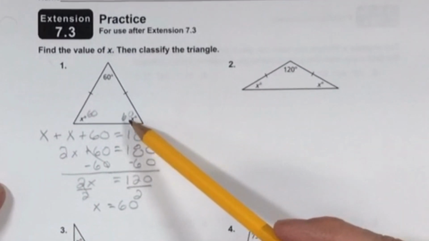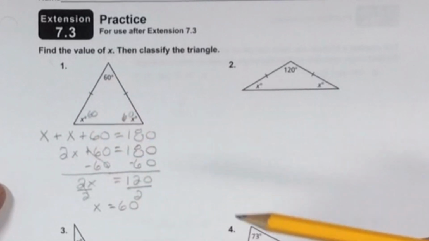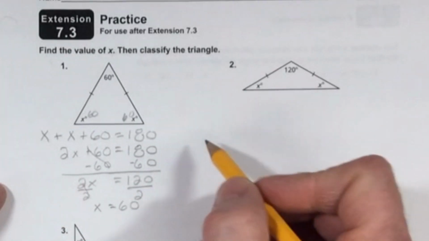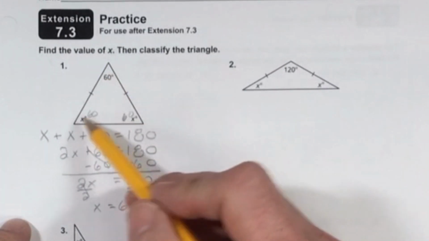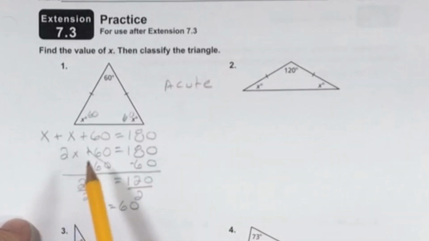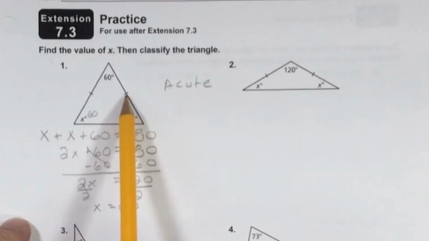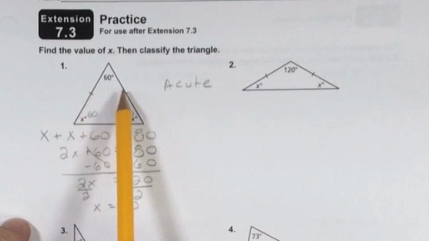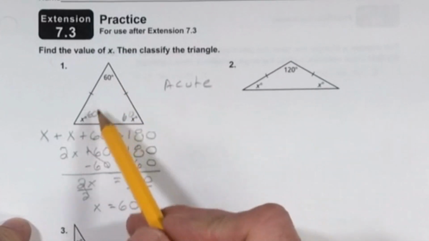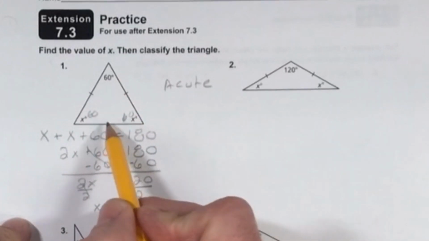And now I have 60, 60, and 60 for our triangle, which makes this an acute triangle as they are all less than 90. Acute. And look, I've got two tick marks here, so you might think isosceles, but remember that when all of them are 60, that's an equilateral.